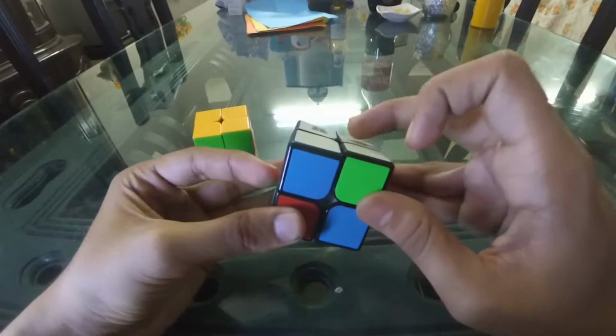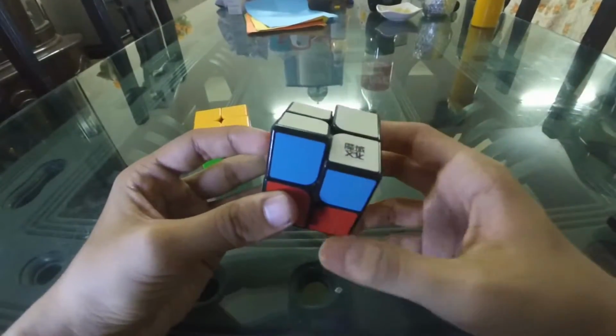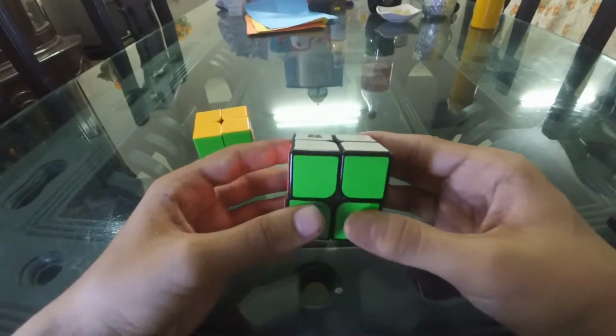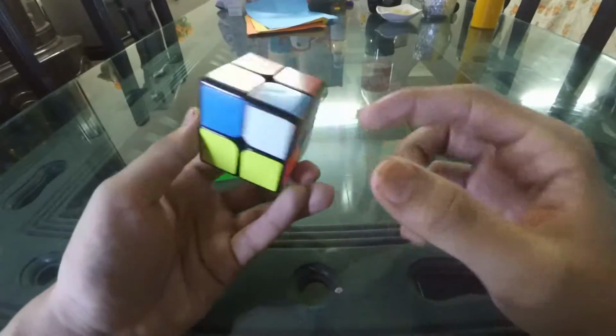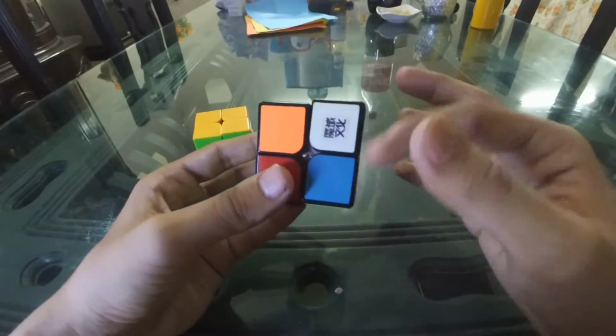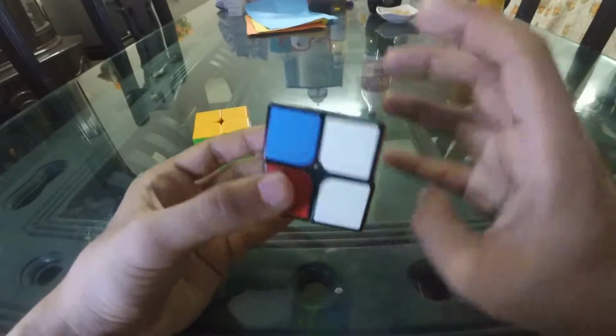We solve the OLL and then go straight into the PBL algorithm. So let me show you that again. This case, U prime, R prime, but instead of doing the R prime, this and cancel.